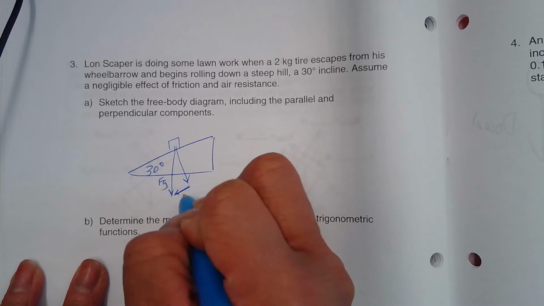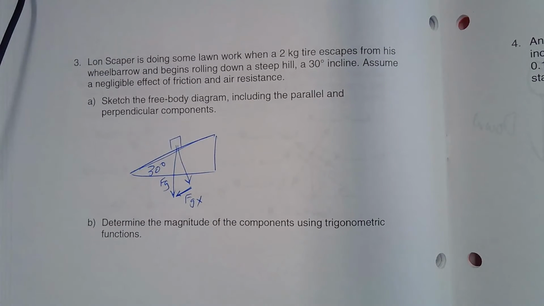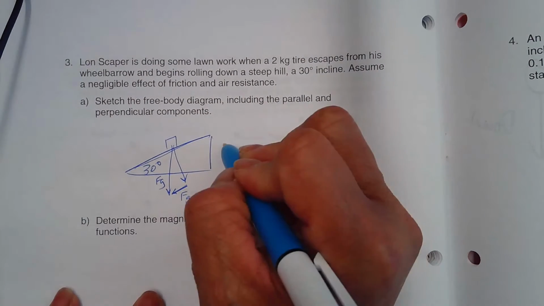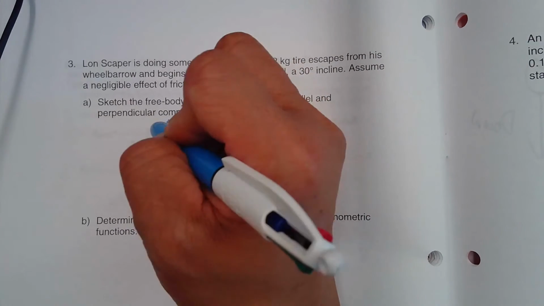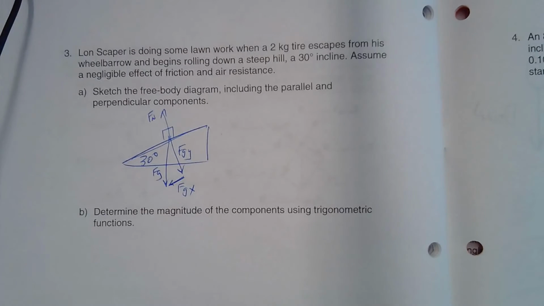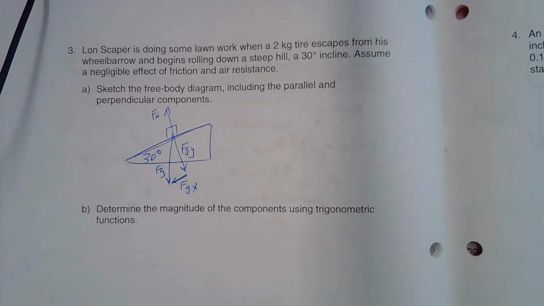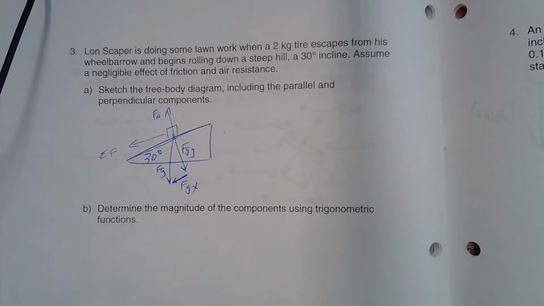You just gotta make sure that your FGX is parallel with that actual inclined plane. And this is your FG of Y. There you go. And then of course you got your Fn. Any other forces happening here? It says assume a negligible effect of friction and air resistance. So there's nothing in terms of friction, and I will put the net force here.